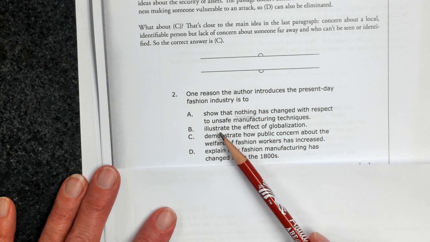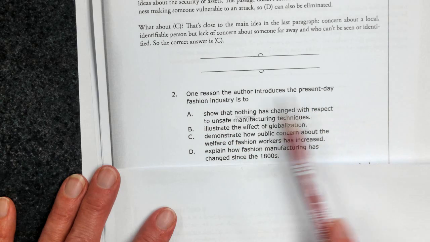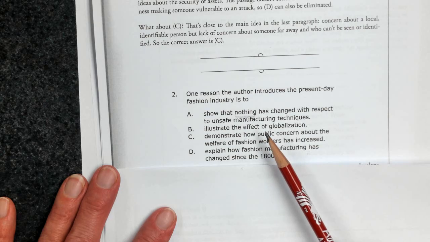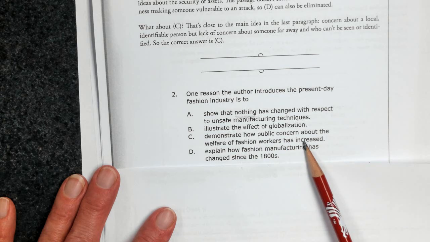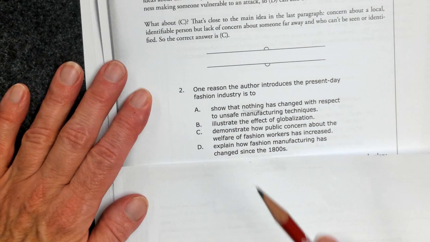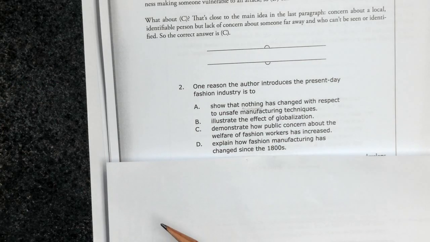Let's go back. Let's talk about B. Does the article, does this present day illustrate the effect of globalization? Yes. Yeah, definitely. Does it demonstrate how public concern about the welfare of fashion workers has increased? It's debatable. That's debatable. Yeah. Okay, so out of the four of them, what do you think is the most logical answer? B. B?